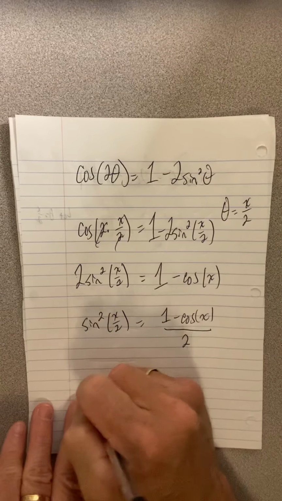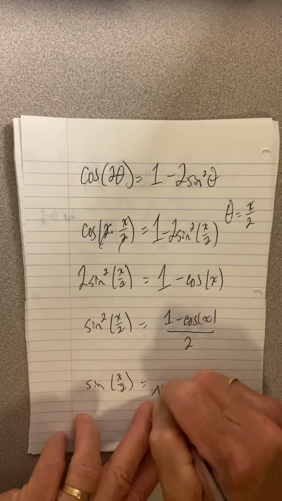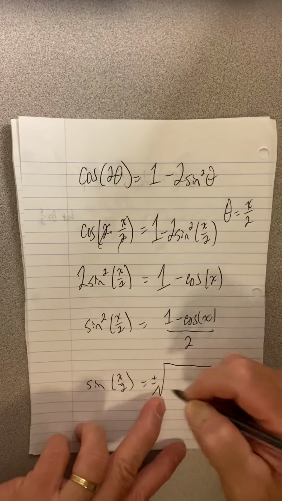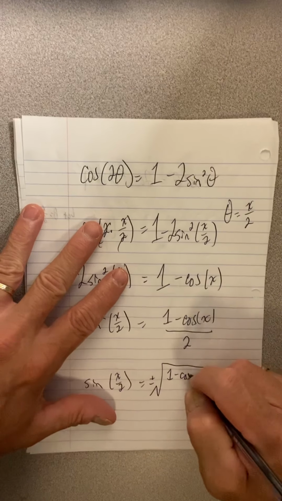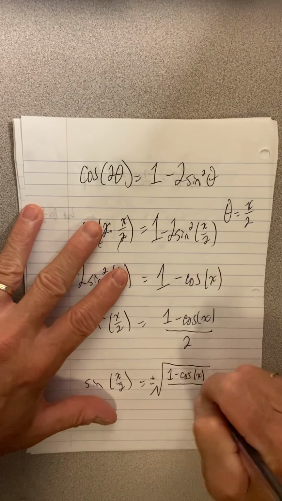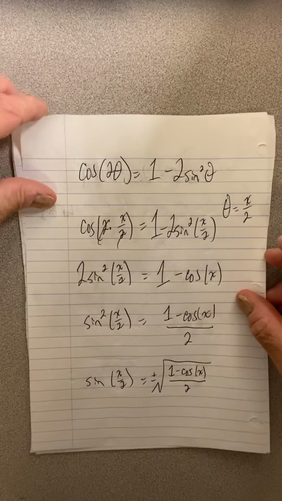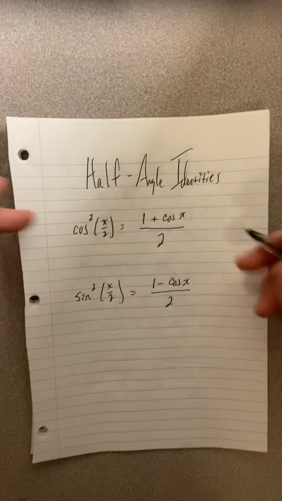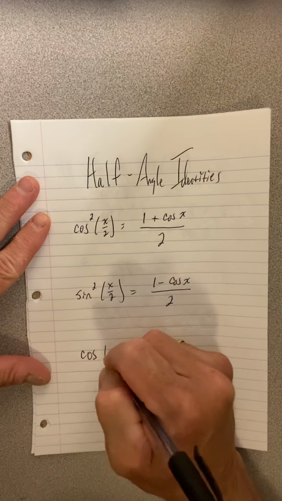Or I can take the square root of both sides again and think of it this way. But I have to have that there, and then I have to think about what quadrant I'm in to know if it's plus or minus. But I mean, that's how we always handle these anyway. So, okay. So our half angles for sine and cosine are these, or they are these.